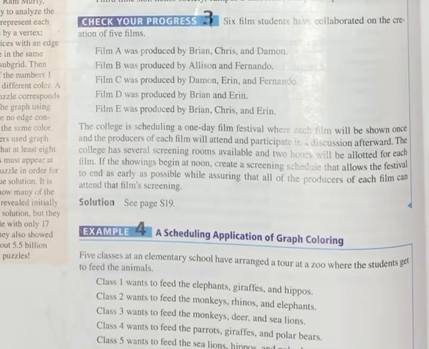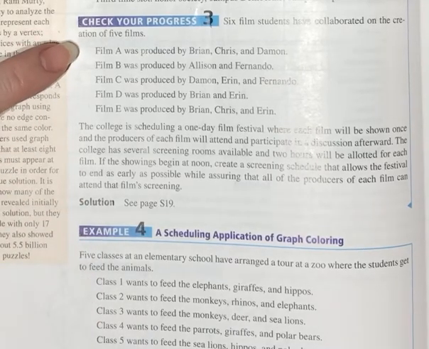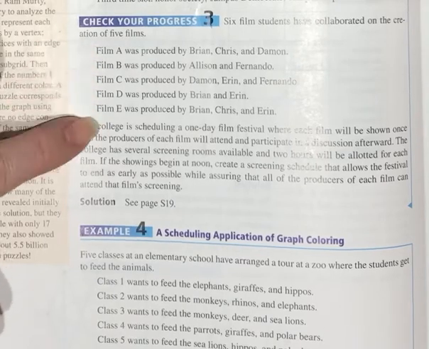All right, check your progress 3. 6 film students have collaborated on the creation of 5 films. And I'll go through these in just a minute.